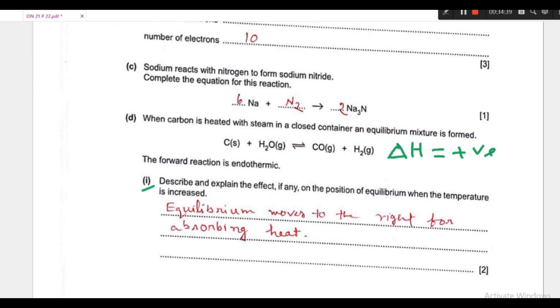Now, describe and explain the effect, if any, on the position of equilibrium when the temperature is increased. If you increase temperature, in which direction will the position of equilibrium move? As this reaction is endothermic, it will move from left to right. Equilibrium moves to the right. Why?